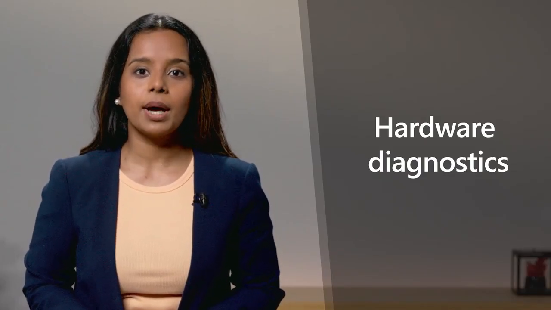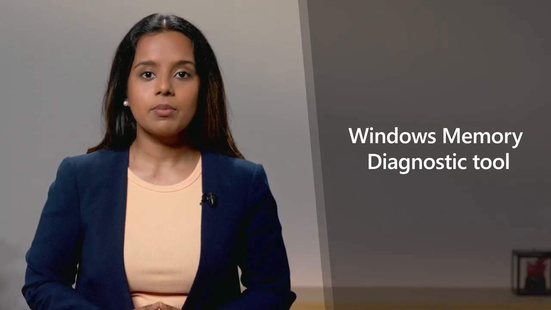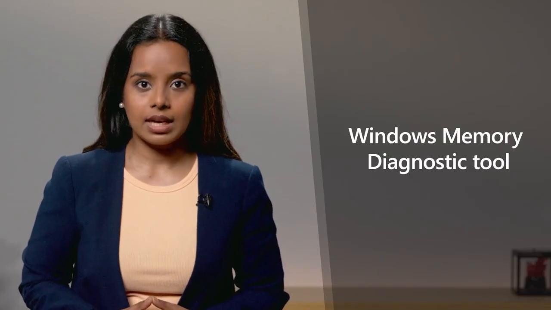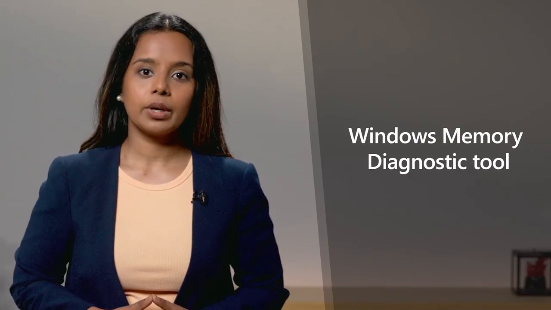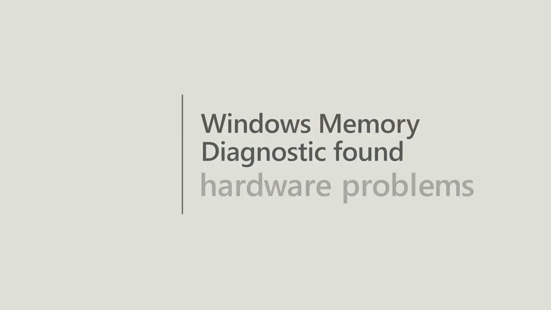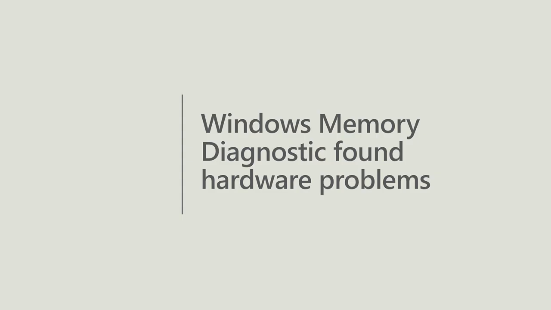Most manufacturers provide diagnostic tools to check hardware components to help identify these kinds of problems. Windows includes built-in diagnostics such as the Memory Diagnostic tool. Malika accesses it by typing Windows Memory Diagnostic in the Start menu, pressing Enter, and then following the prompts to restart and test the computer's memory. After the test is complete, the computer restarts and the results are displayed in a notification in the Windows notification area. The message reads, "Windows Memory Diagnostic found hardware problems." This message most often indicates a RAM issue, and after investigating, Malika finds that one of the RAM sticks is faulty and needs to be replaced.